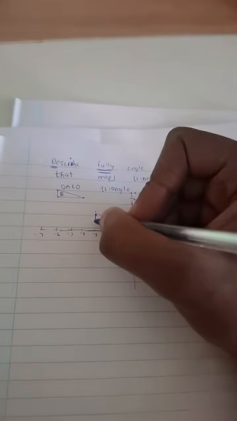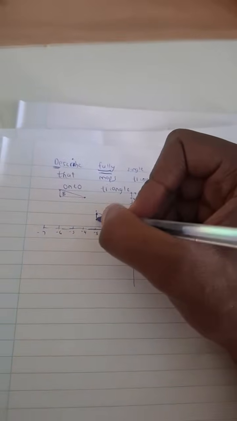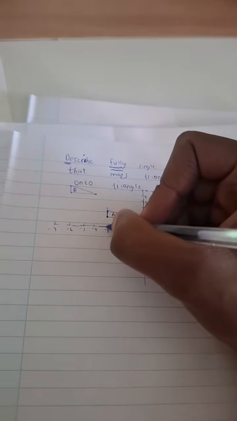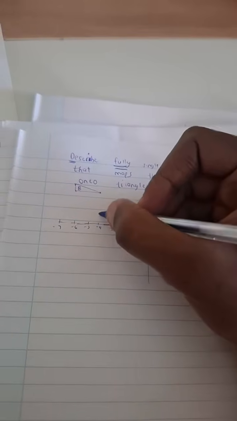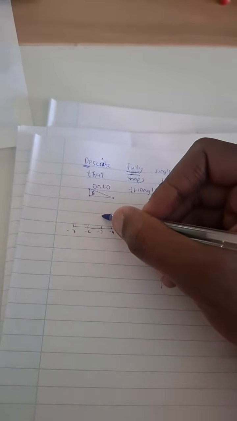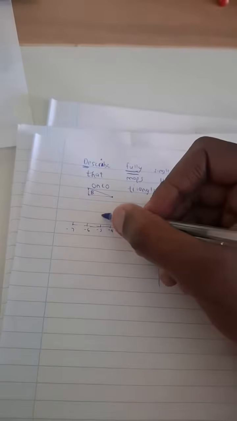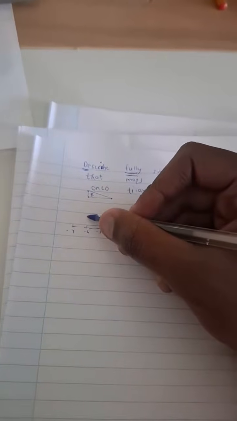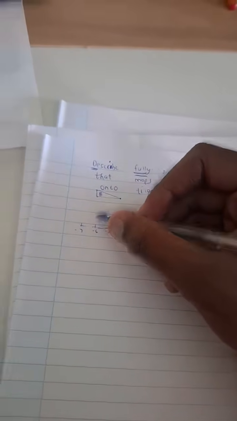If we look at where this vertex is, it's at -3. If we jump once, we are at -4, that's 1 unit. Jump twice, we are at -5, 2 units. We jump 3 times, we are at -6, that's 3 units.